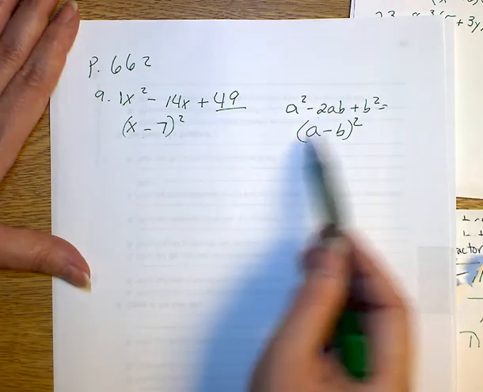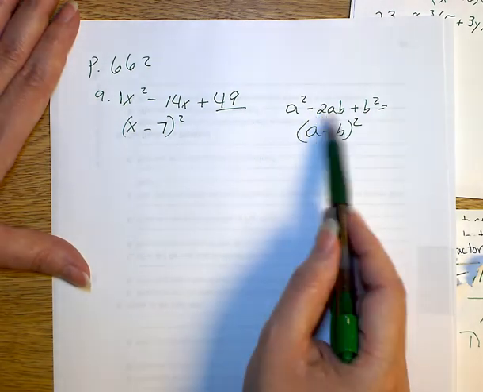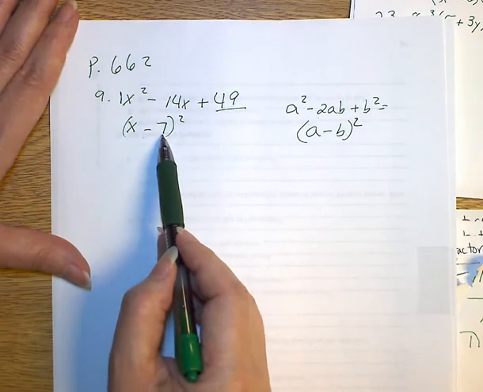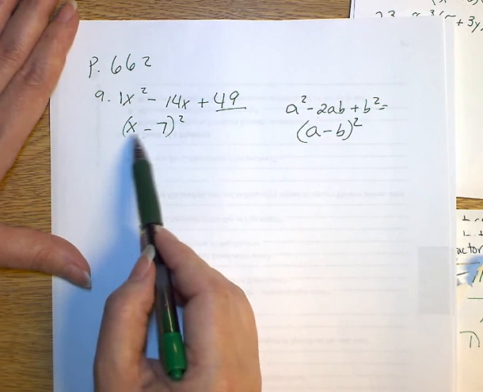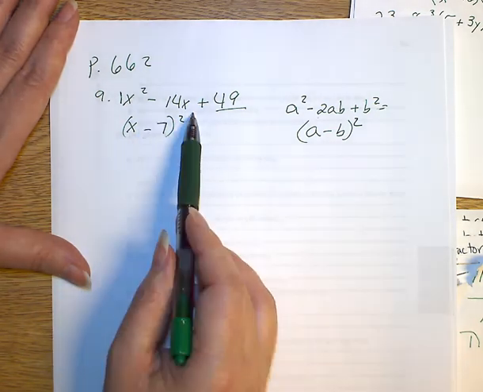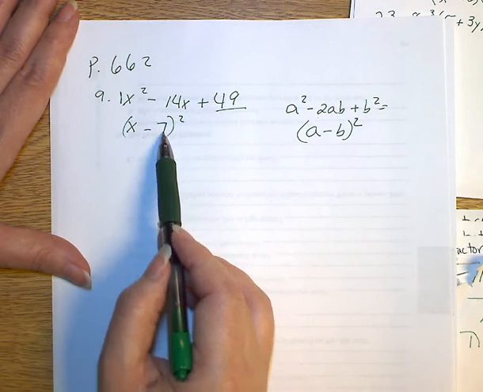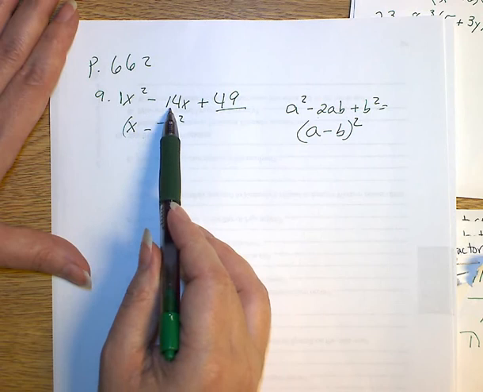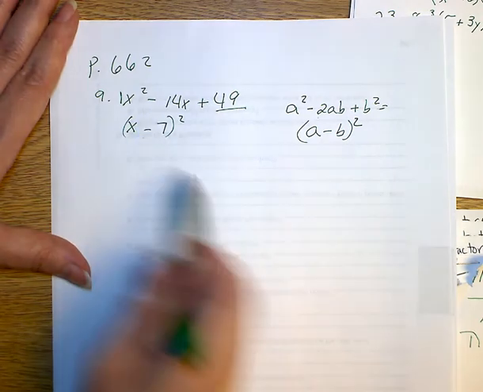So if I multiply x times negative 7 and double it, do I get this middle term? Yes, because 7 times x is 7x, and doubled it gives me 14x, and it would be negative. So that is my answer.